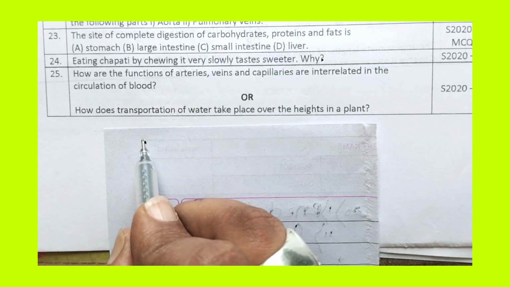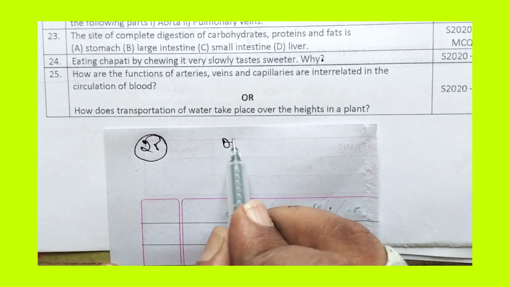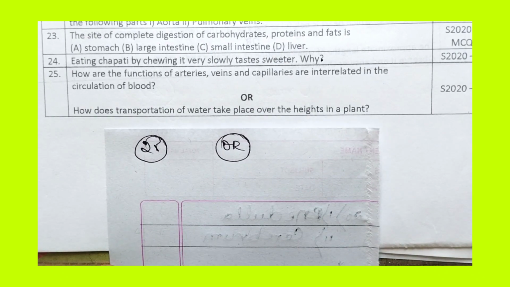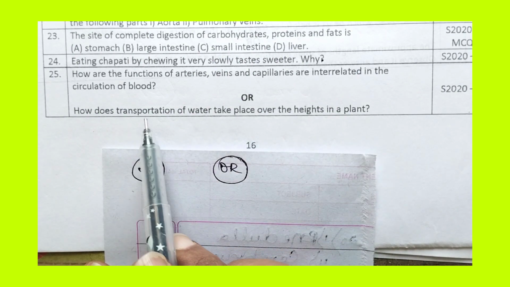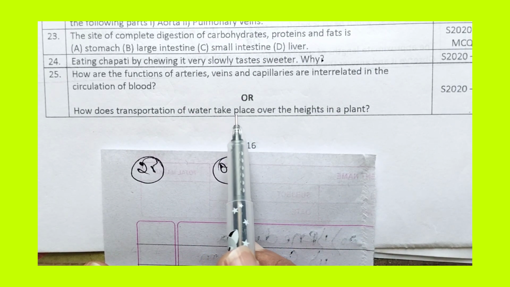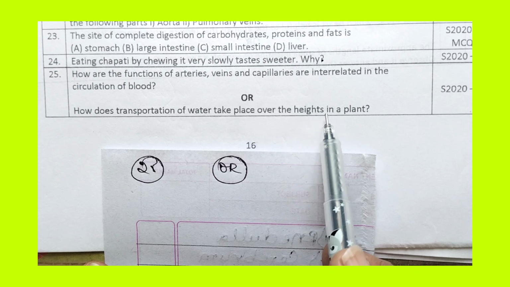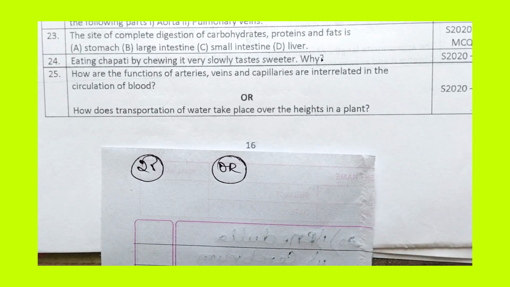So in the 25th itself, one more internal choice question is there. How does transportation of water take place over the heights in a plant? So now let us answer this question.